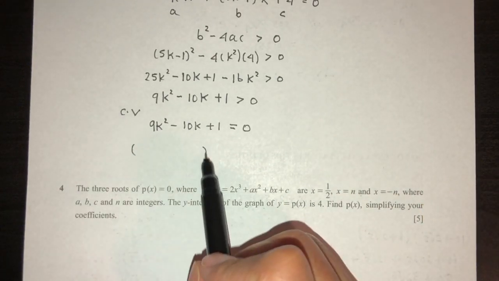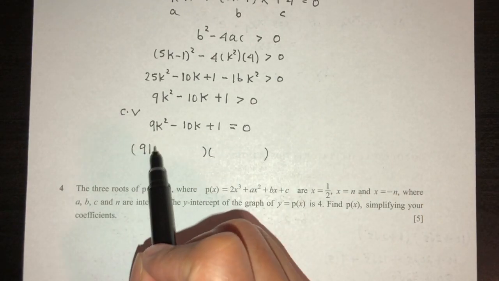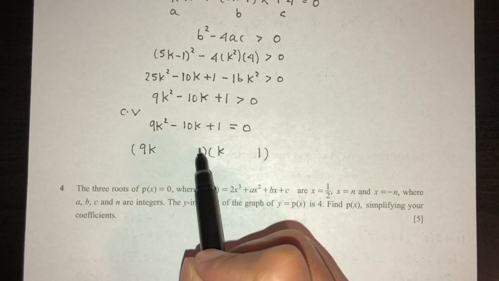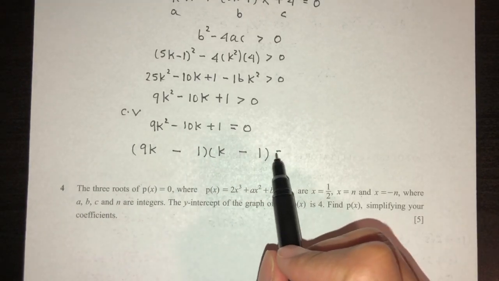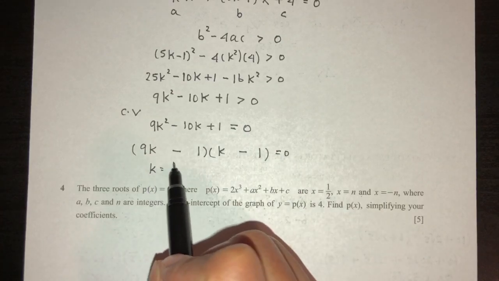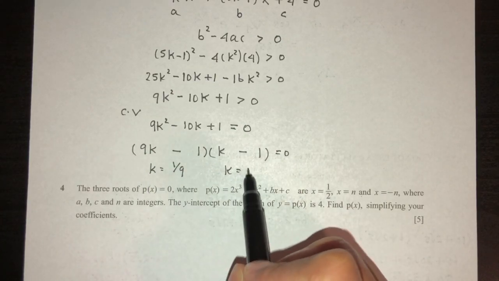So solve this one. Let's see what happens. We have 9k times k. 1 is 1 times 1. To get minus 10, it has to be minus 9 minus 1. So your value of k will be 1 over 9, and k will be 1.